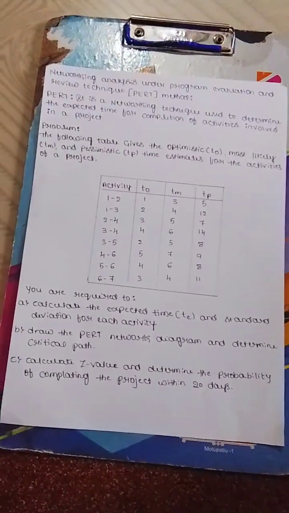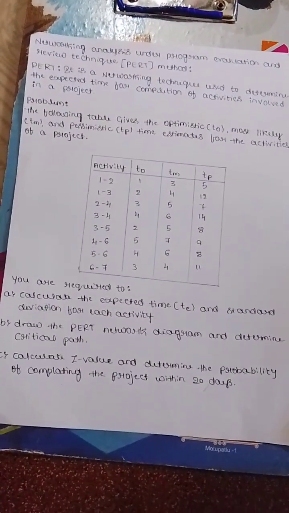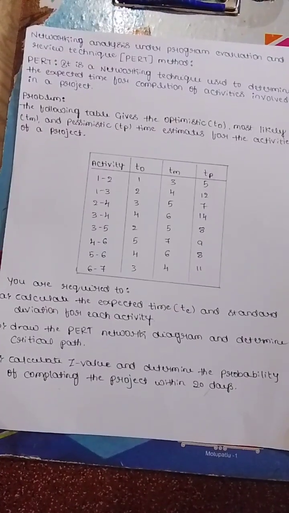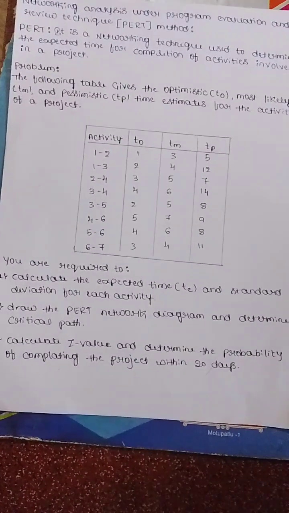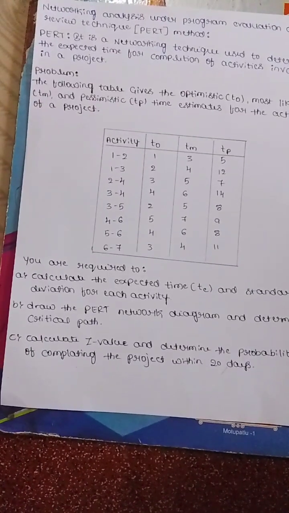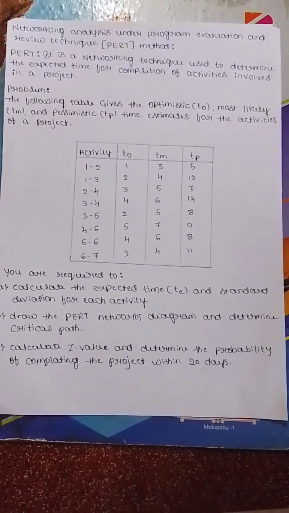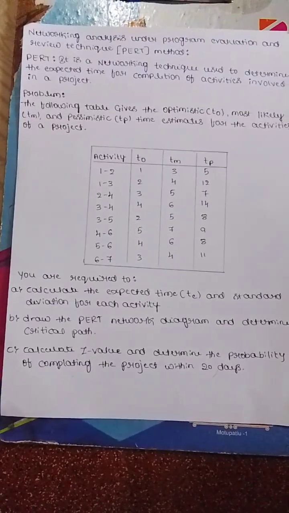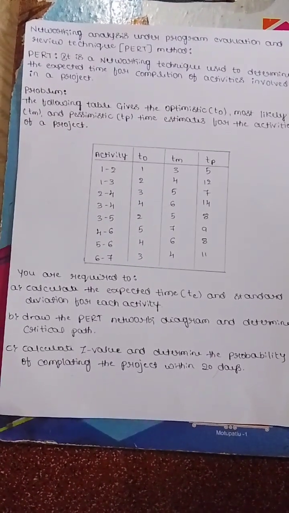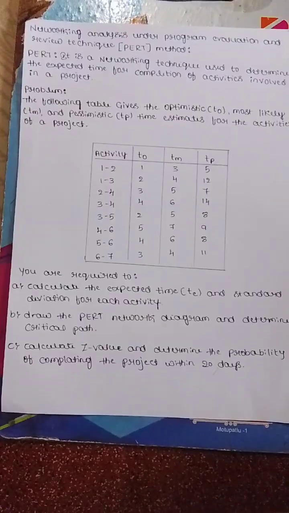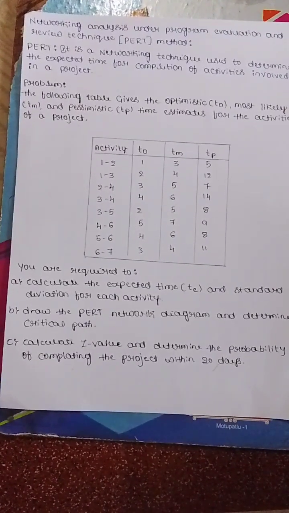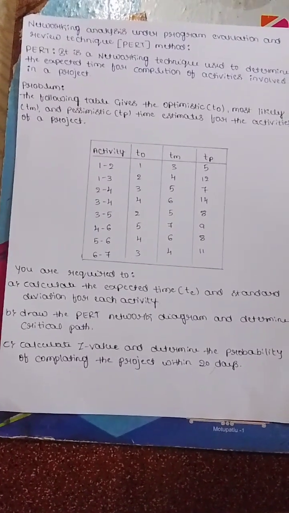You are required to, point number A, calculate the expected time and standard deviation of the activity. Point number B, draw the PERT network diagram and determine the critical path. Point number C, calculate the Z value and determine the probability of completing the project within 20 days. This is the problem. Let me move to the solution.